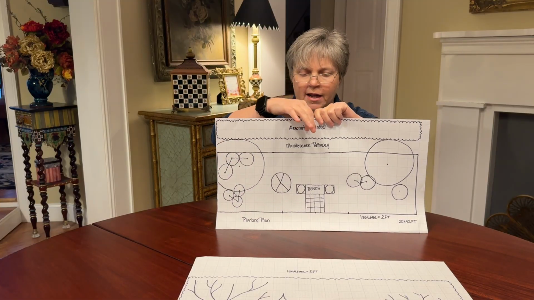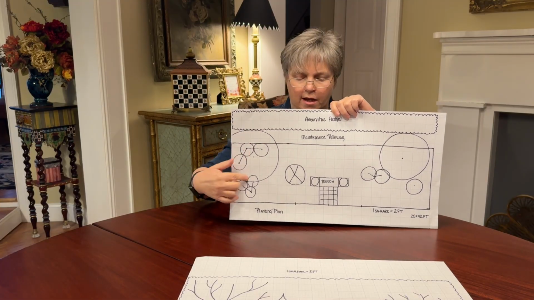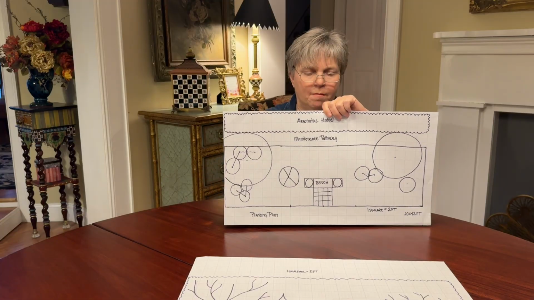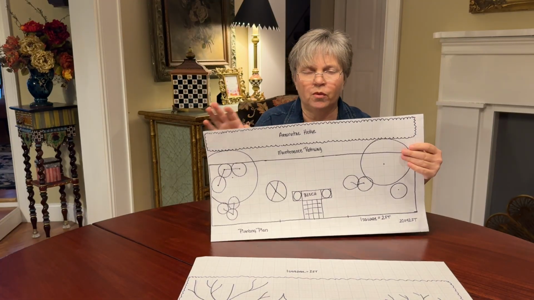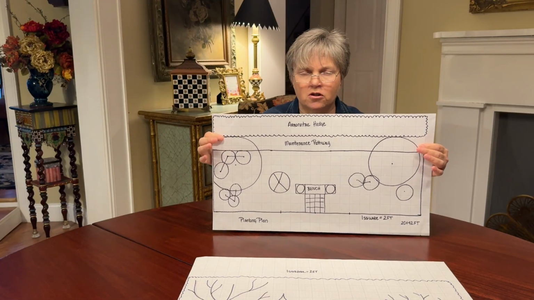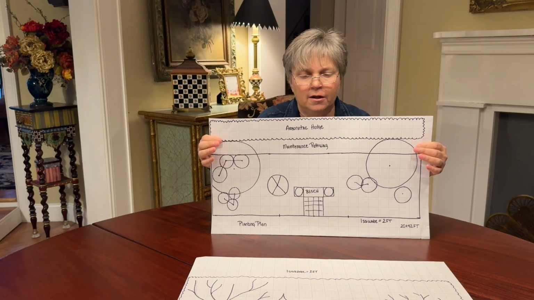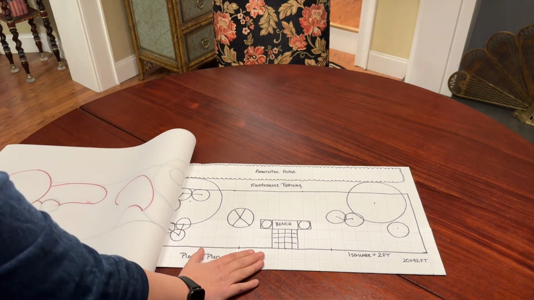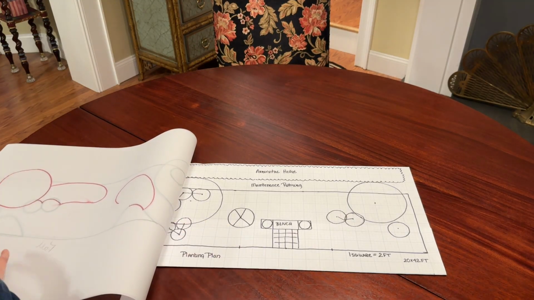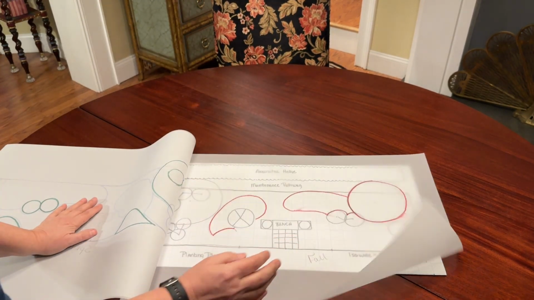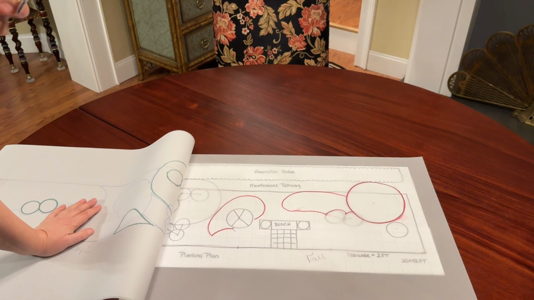We've got our arborvitae hedge, we have a maintenance walkway, we have some trees, we have shrubs, we have our bench. And it's all in scale. And we start with our winter interest first because this is the permanent stuff that sticks around all year long. Once we have our winter diagram, then we're going to take some tracing paper and lay that over the top and start designating areas of interest.